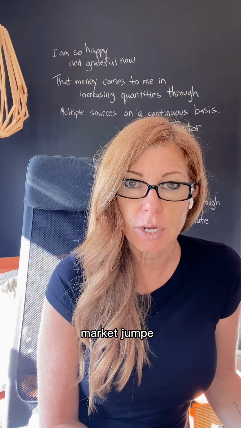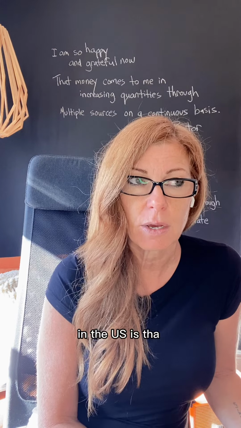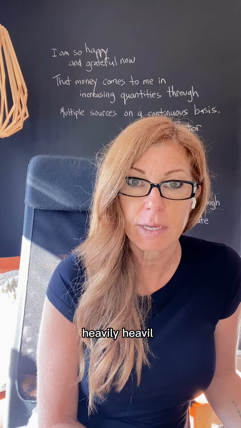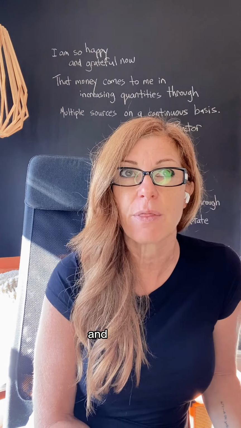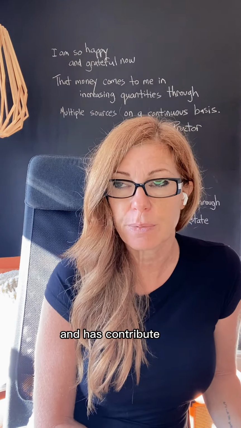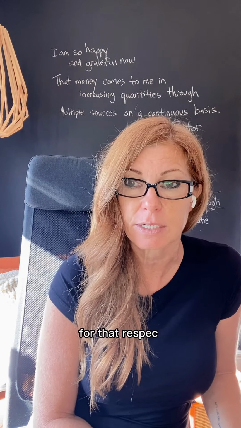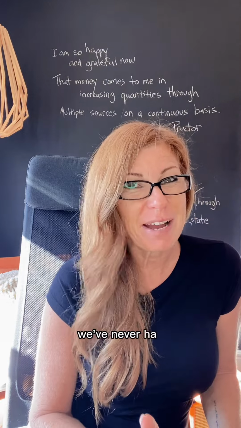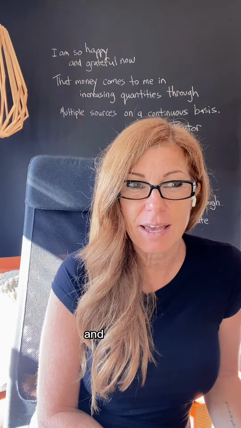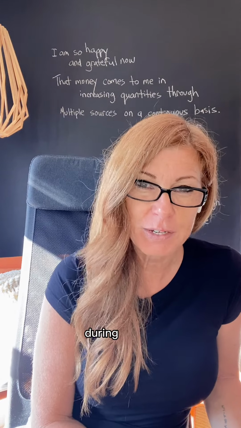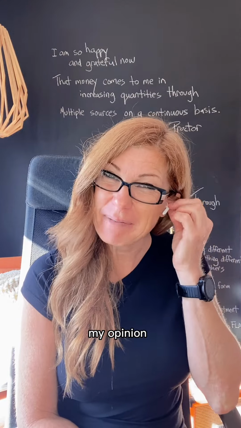Canada's housing market jumped significantly. The only difference between Canada and the US is that we are heavily regulated in the mortgage industry, as you all know if you're applying for a mortgage, and that has contributed to saving our country and economy in that respect. That being said, we've never had a prime minister that has gleefully printed money on the level that he has and handed it out to people during what's referred to as unprecedented times. Anyhow, those are my opinions.